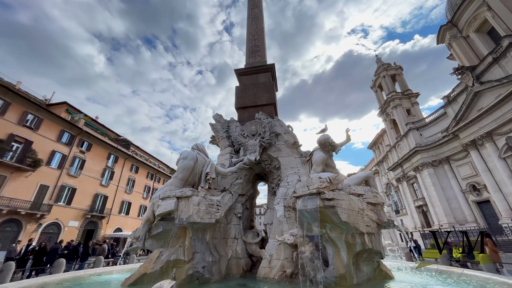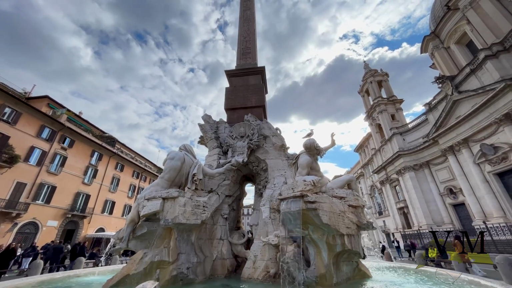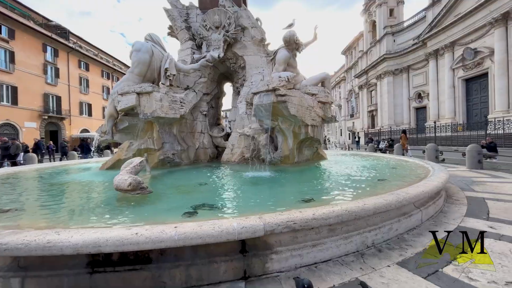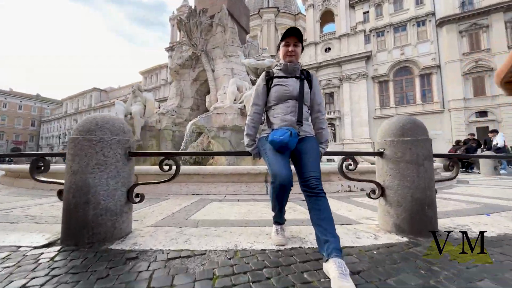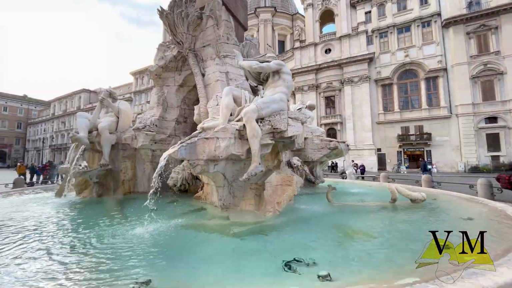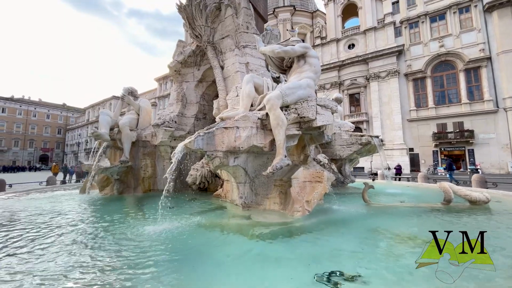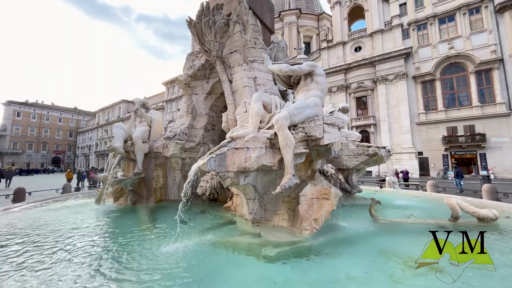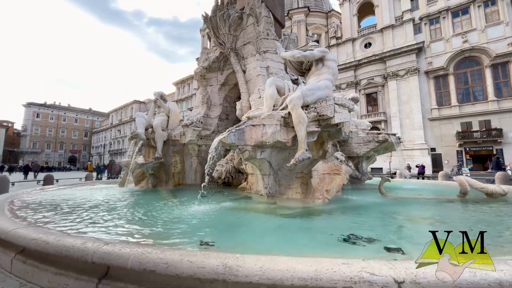The statues represent four major rivers of the four continents through which papal authority has spread: the Nile representing Africa, the Danube representing Europe, the Ganges representing Asia, and the Rio de la Plata representing America.